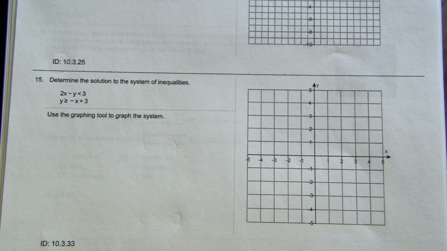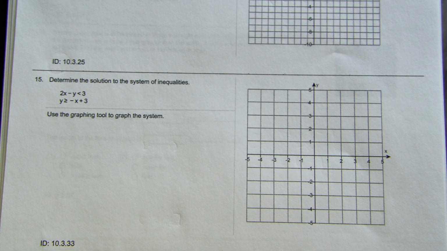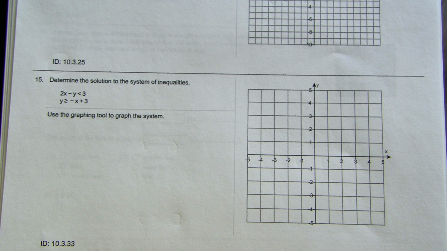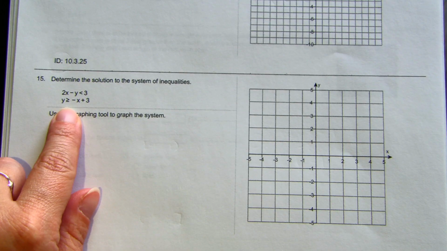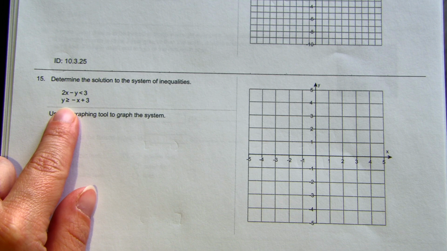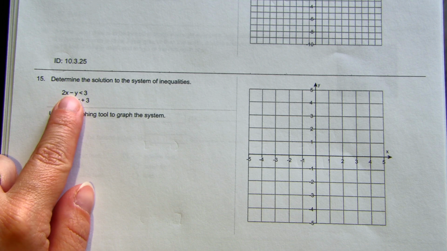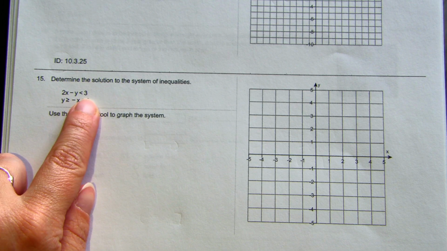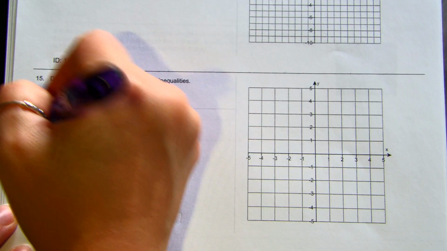The top one, though, we have 2x minus y is less than 3. So what we're going to do is we're going to move that one around. 2x minus y is less than 3. I need to get y by itself, so I'm going to subtract the 2x from both sides. And I get negative y is less than, and because I need it to look like mx plus b, I'm going to put that x term first, just like this.